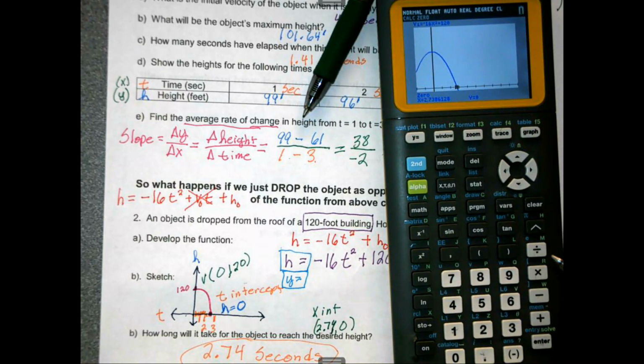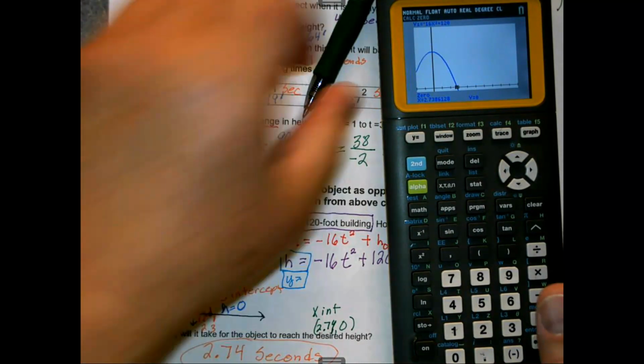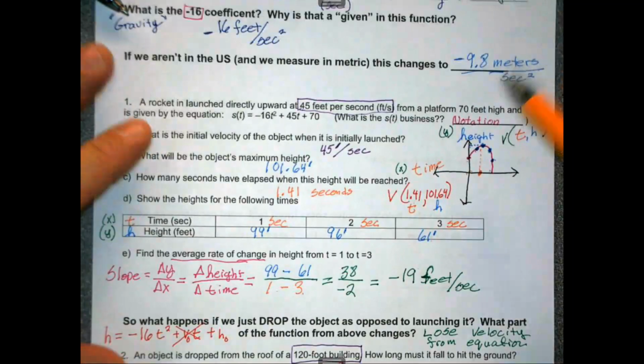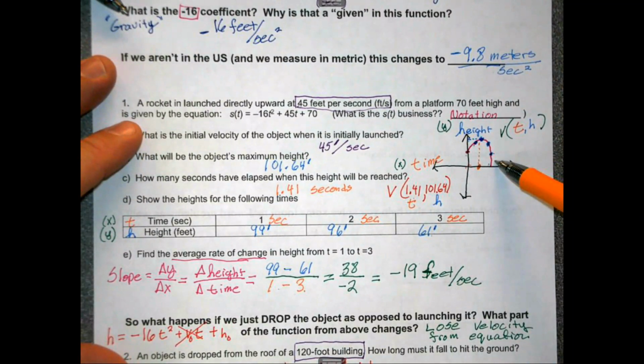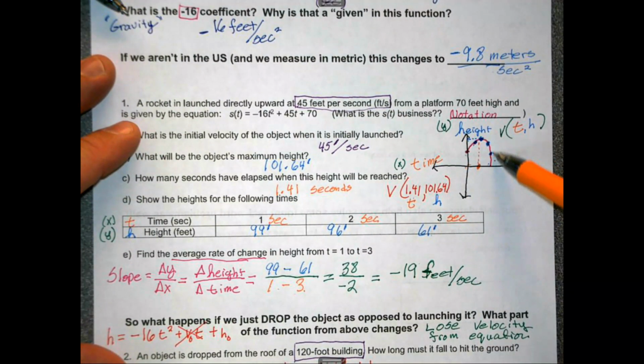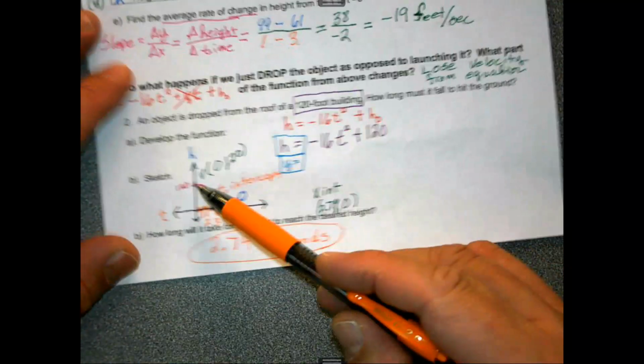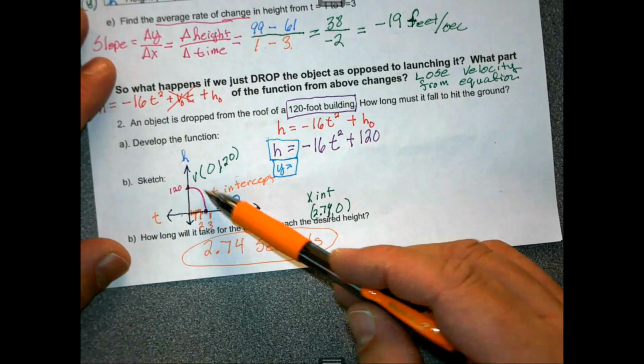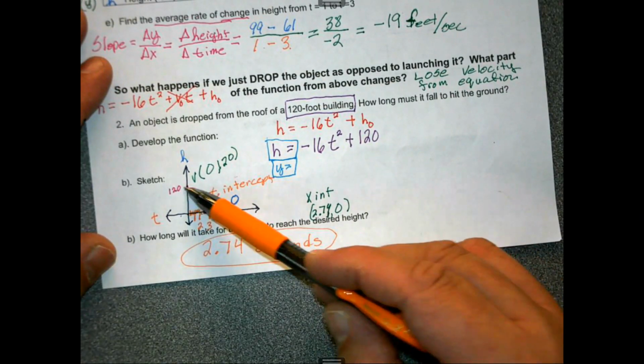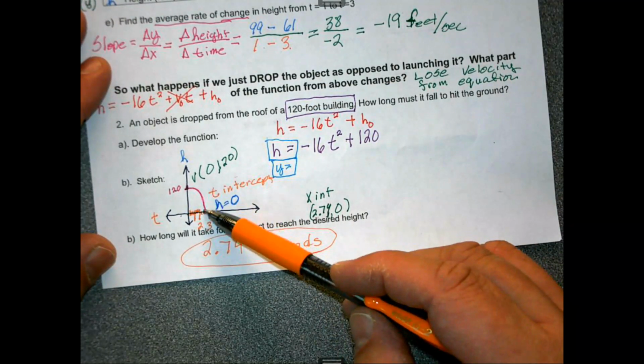Should we do another one? I think we shall. So now you got an example of a trajectory, right, where we shoot it up and then it comes back down, a launch. Then we got an example of a drop. Okay, got a drop.